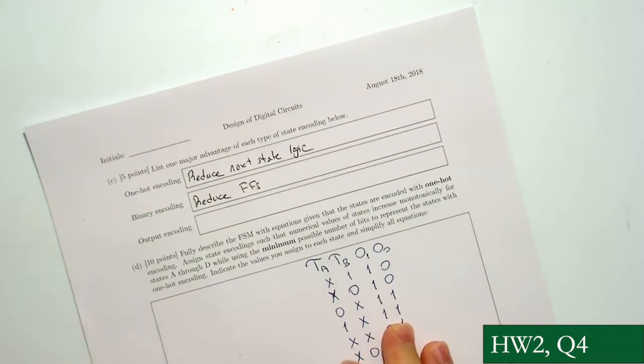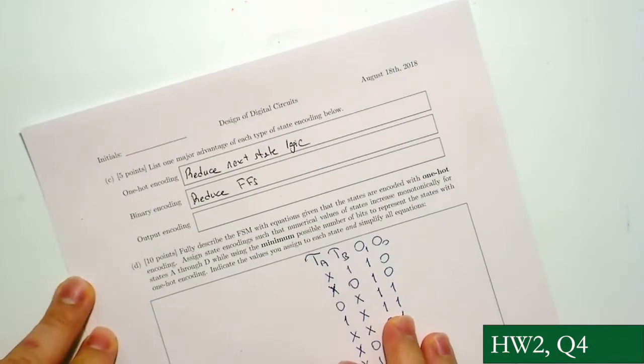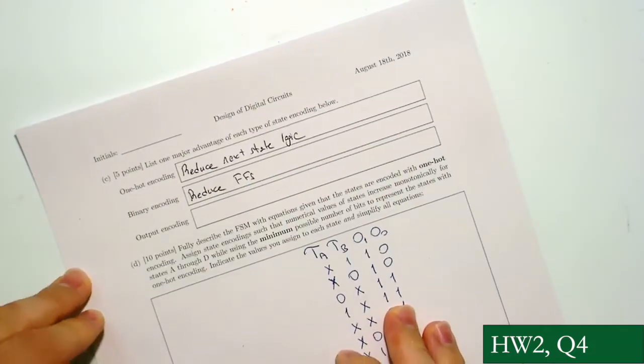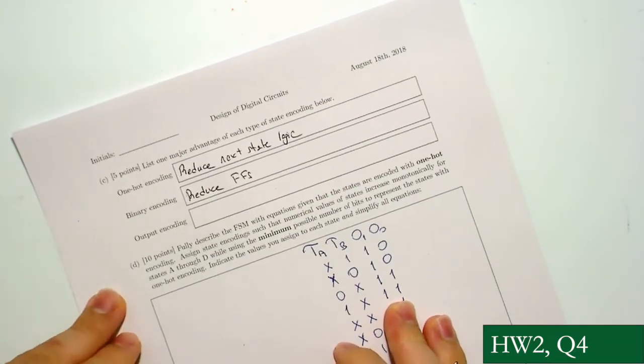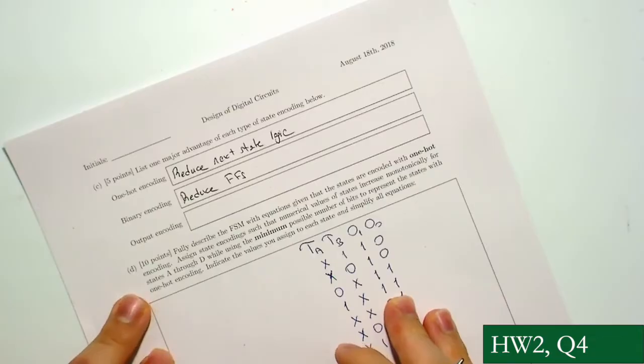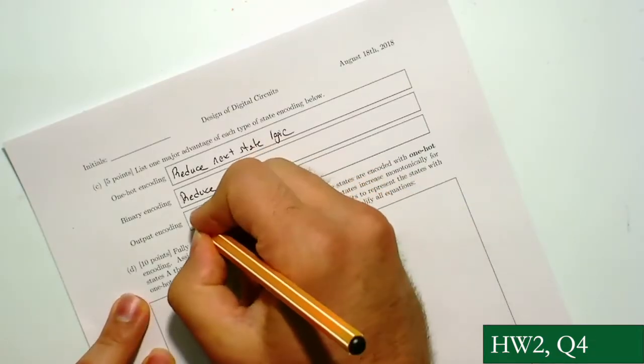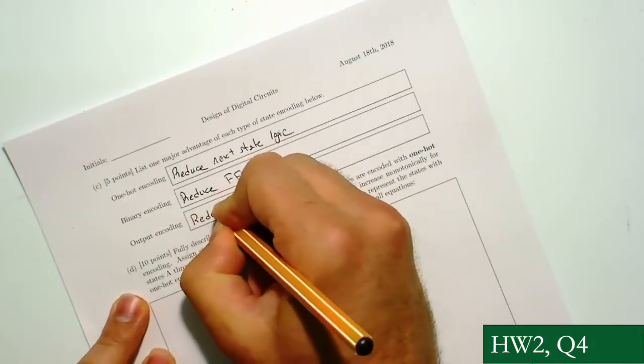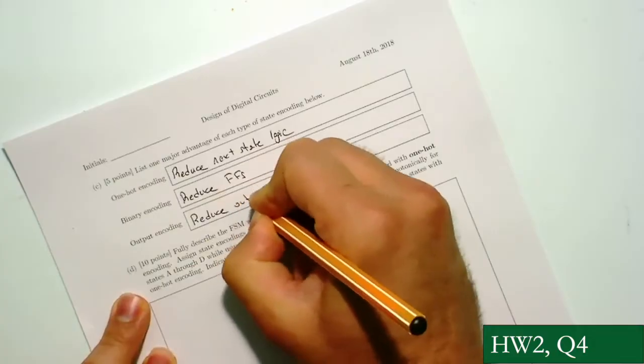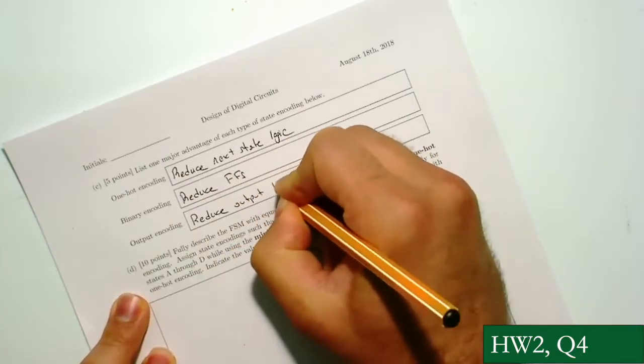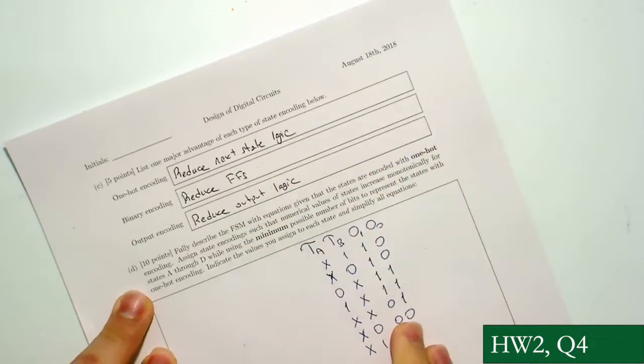And for the output encoding, our goal is to use the least amount of logic units to encode the output. So this is also clear.